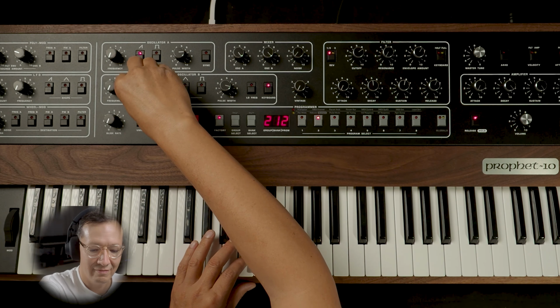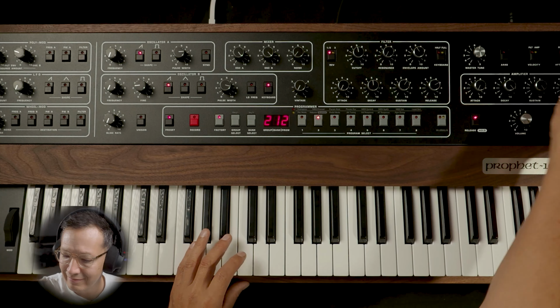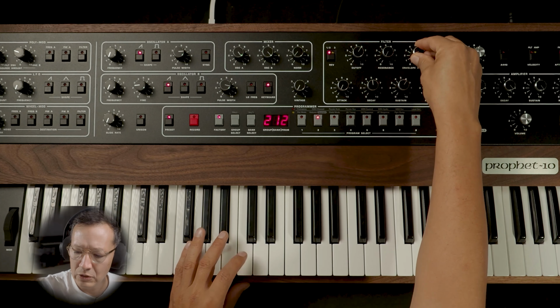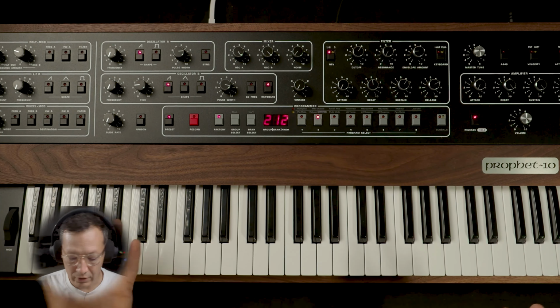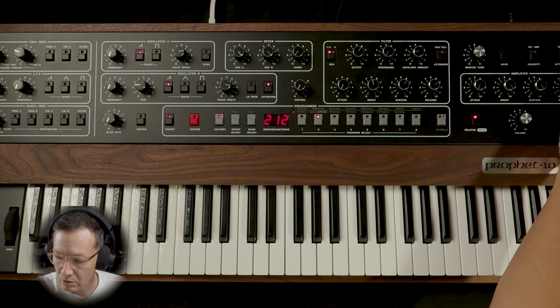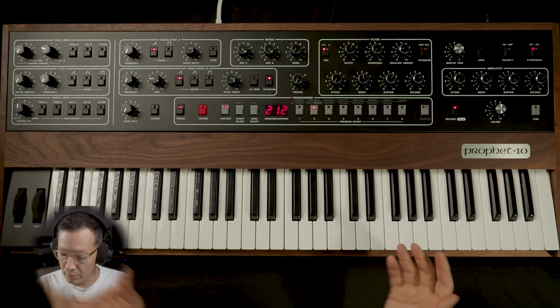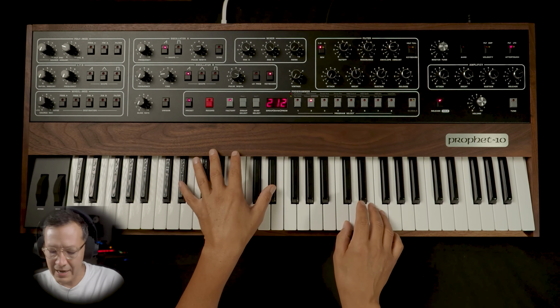So what I'd like to do is make the release a bit longer. And I don't want so much envelope amount. I want this to stay quite constant. And this now, without exaggerating on the release time so that it doesn't just keep playing forever, would be what potentially could be a super nice pad.